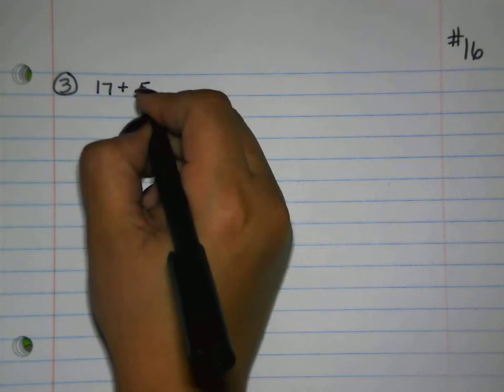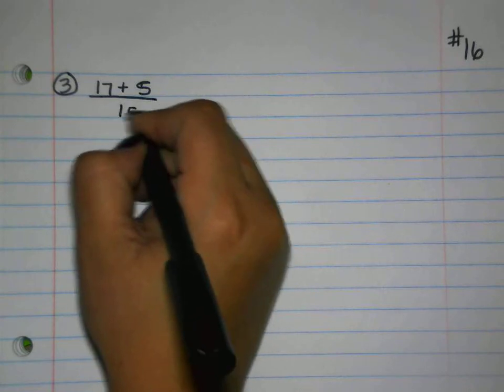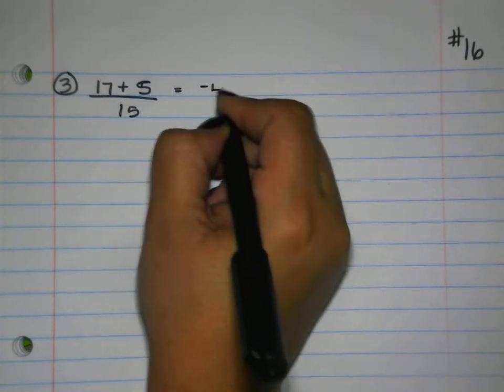So we're going to continue with item number 16. We're still talking about two-step equations with rational numbers. Okay, so let's look at some more. Here's a number 3 for you. What if we looked at 17 plus s, divided by 15, is equal to -4.